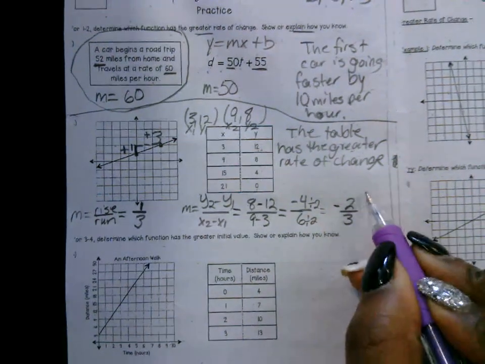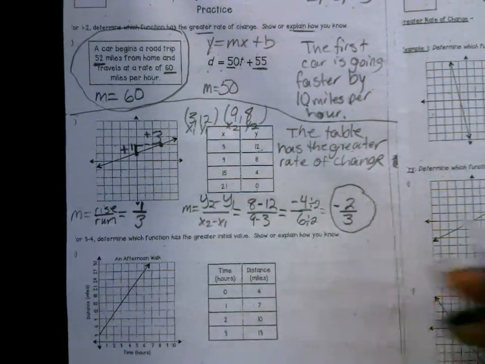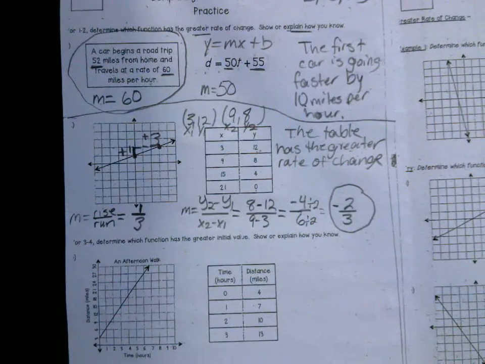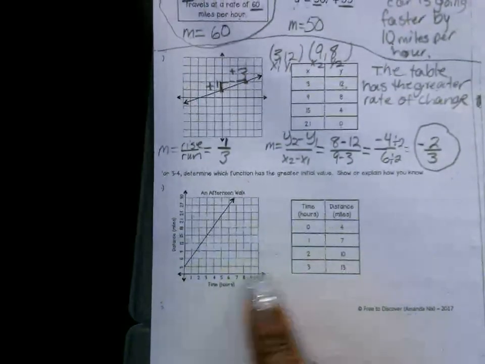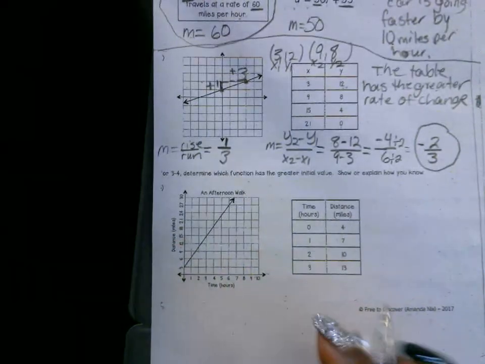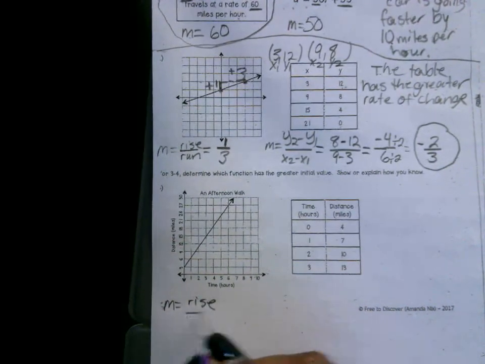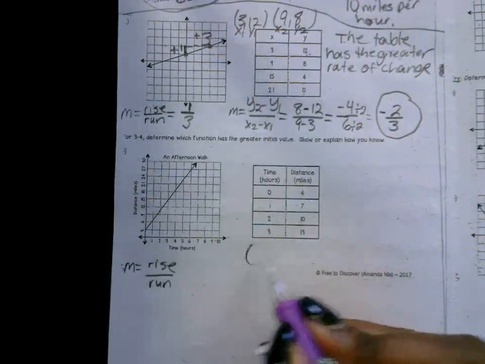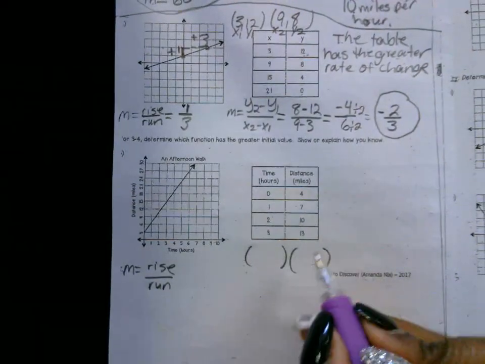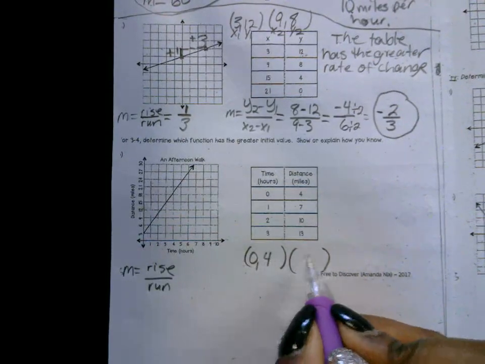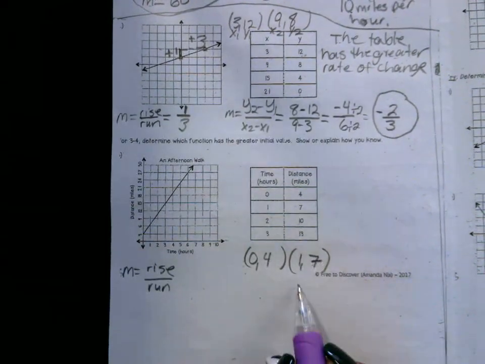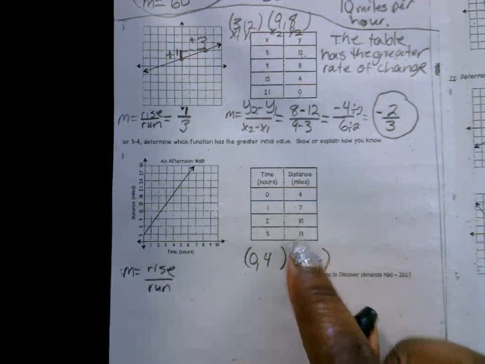Any questions? All right, see if you can do this bottom one on your own. You're going to count rise over run here. And what two ordered pairs do we want to use? 0, 4, okay, and 1, 7. Let's use this to find the rate of change for the table.